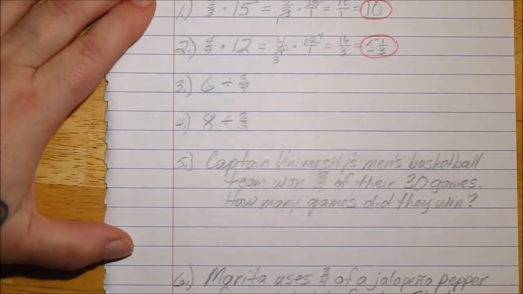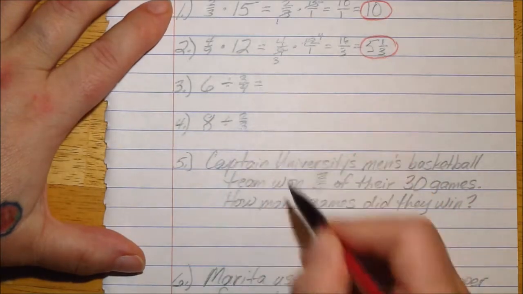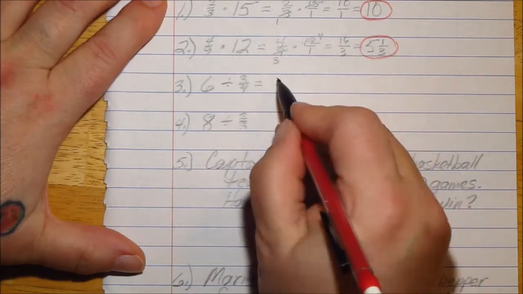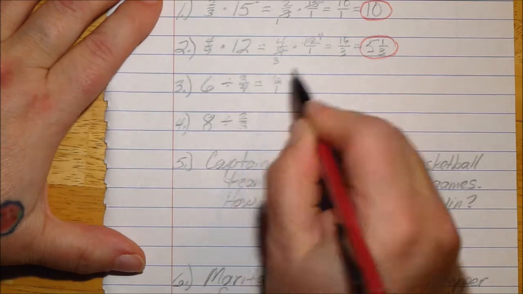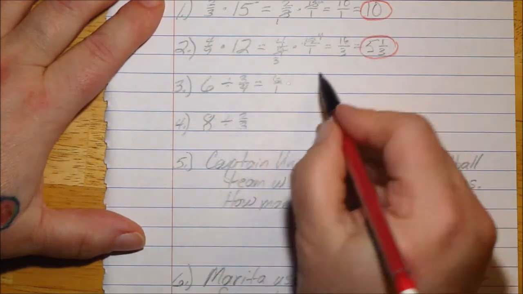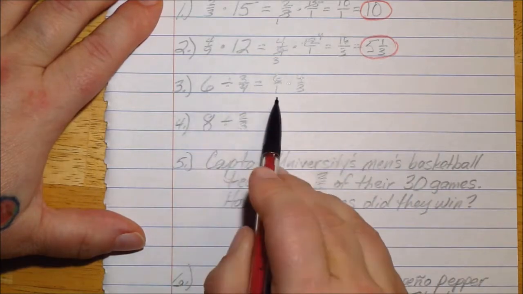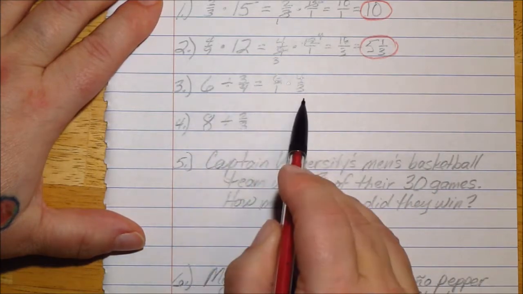All right, number 3. Now we're dividing. So I still have to put that 6 over a denominator of 1, but now I'm switching it to multiplication and flipping the second fraction. 4 over 3, right? Copy, times, flip.